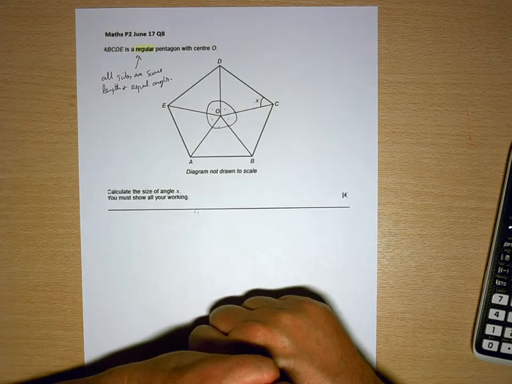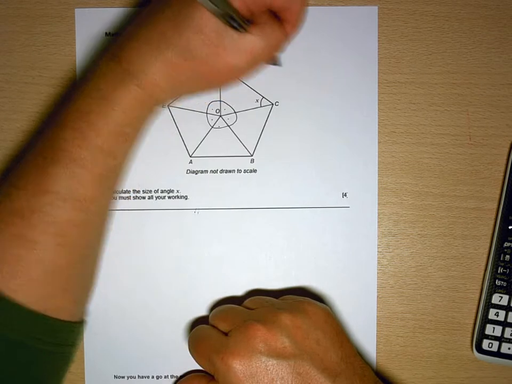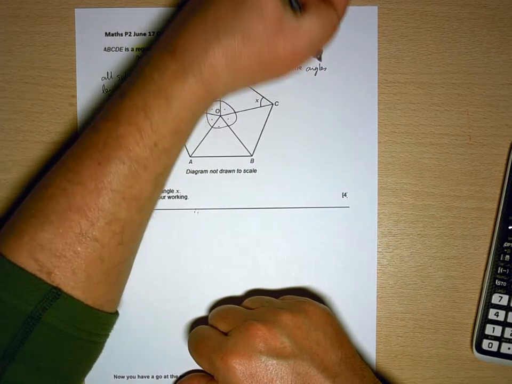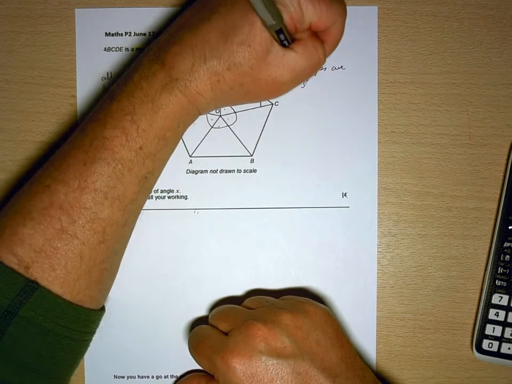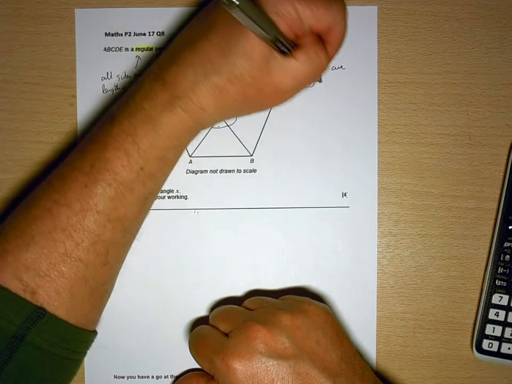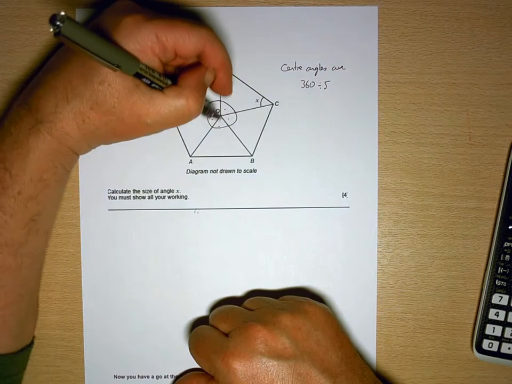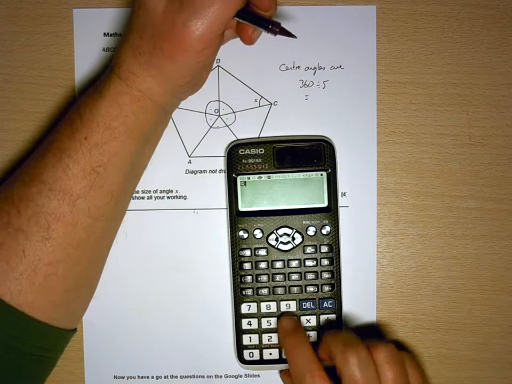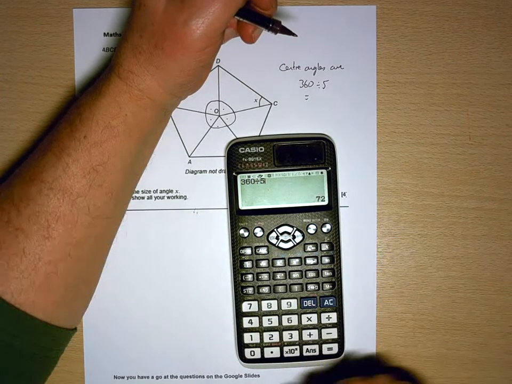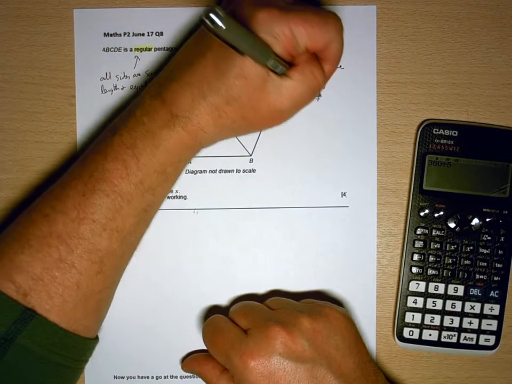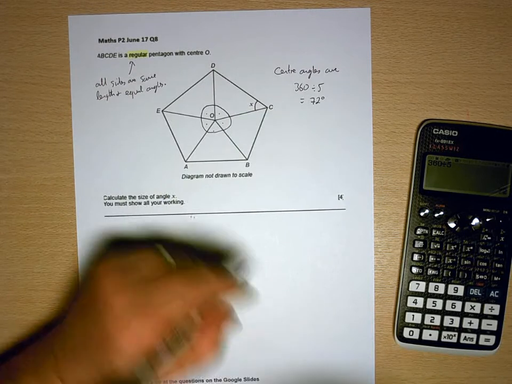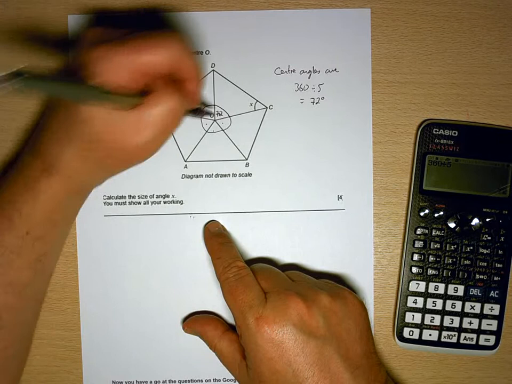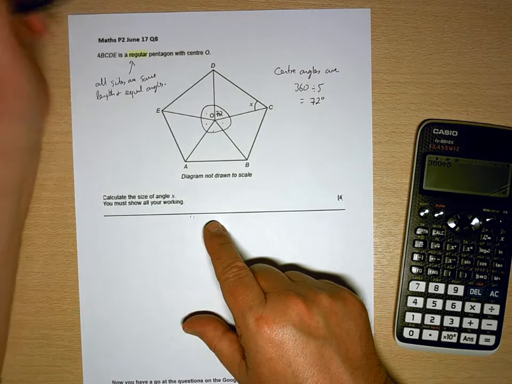So the center angles are going to be 360 around the point, divided by 5, because there are 5 of them, 72 degrees. So I know that that angle there is 72, as is every other angle.